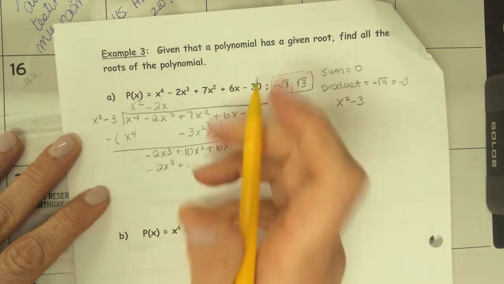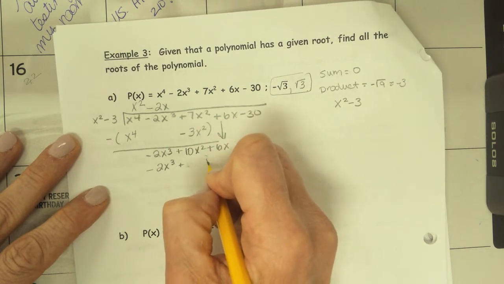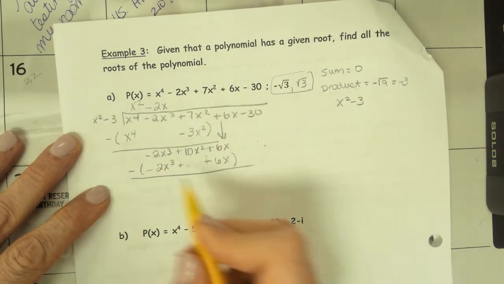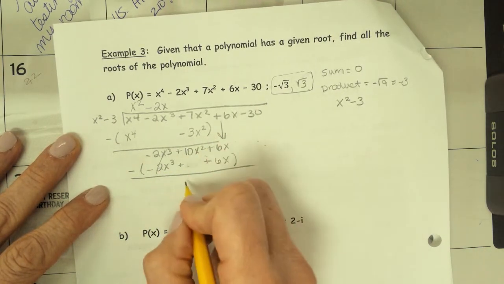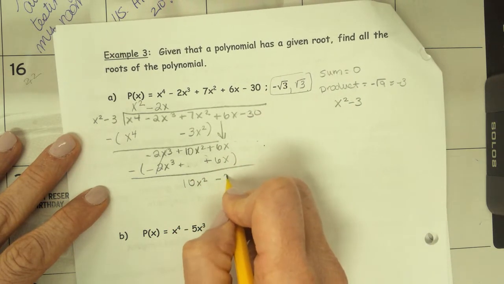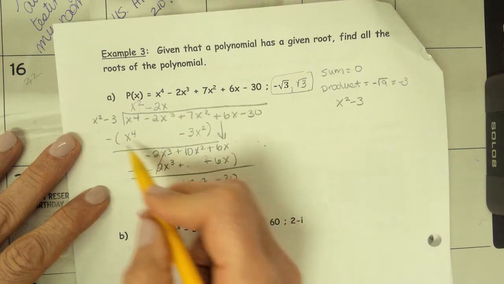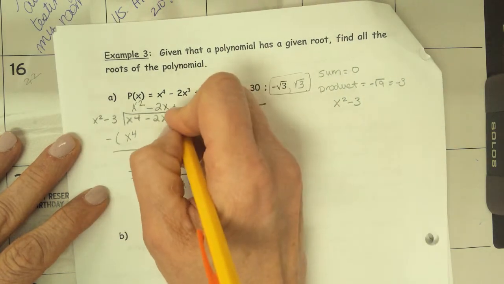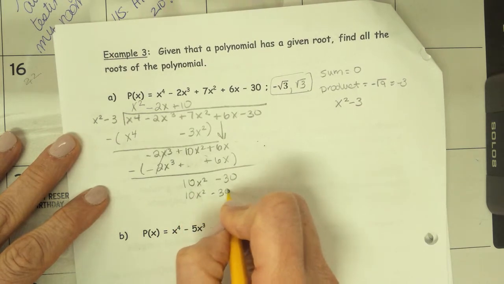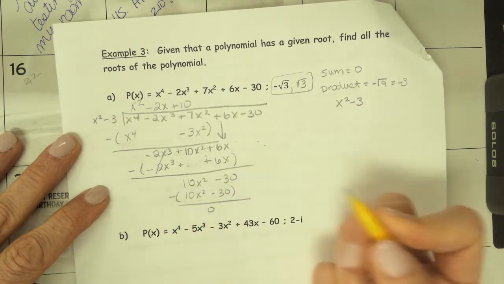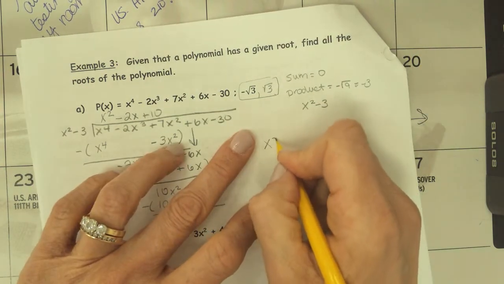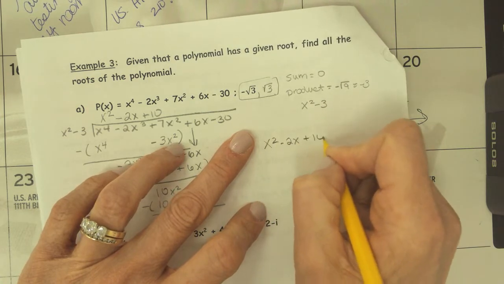Is 6x. So that goes there. Those are going to cancel. Bring down the 10x squared. That's going to be 0 and bring down the negative 30. 10x squared divided by x squared is 10. 10x squared minus 30. Subtract. No remainder, which is good because I know those should go in evenly. So then I'm left with x squared minus 2x plus 10.